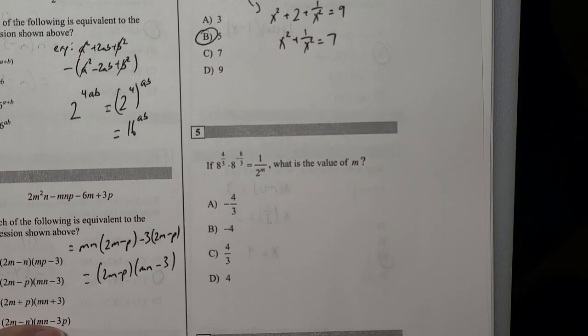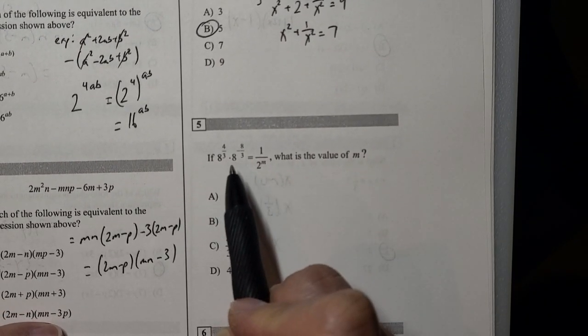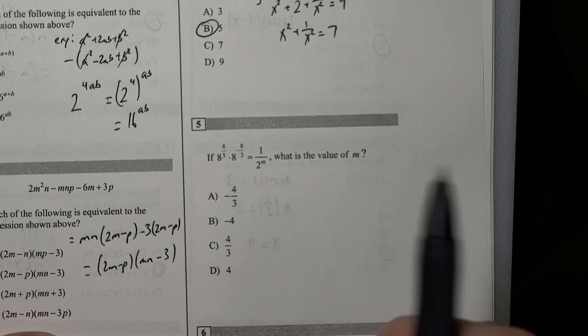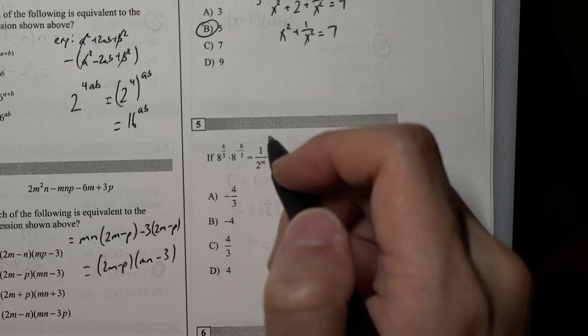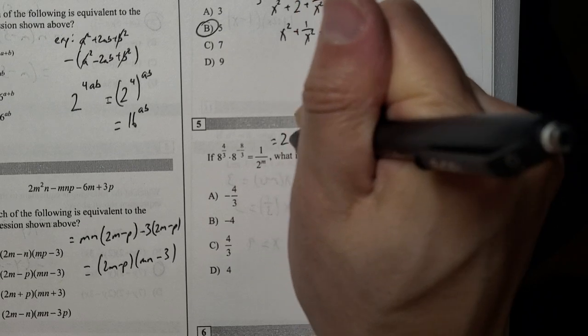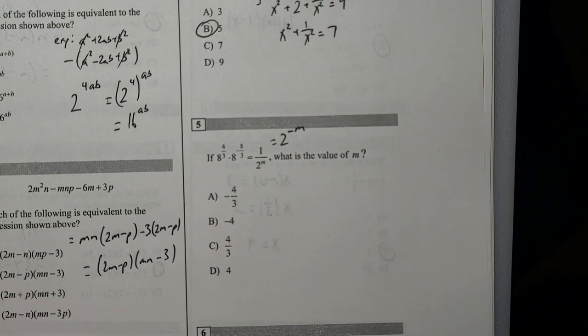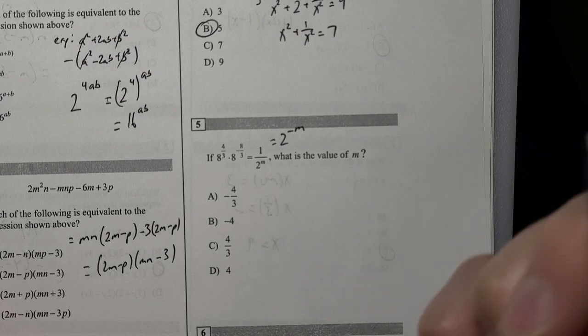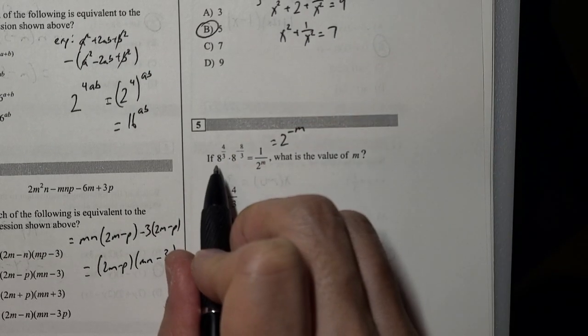All right, number 5. 8 to the 4 thirds times 8 to the minus 8 thirds is 1 over 2 to the m. What is the value of m? Okay, so this is basically equals 2 to the minus m. So we're going to change everything over here to a power of 2. How can we do that? Well, 2 cubed is 8, is it not?